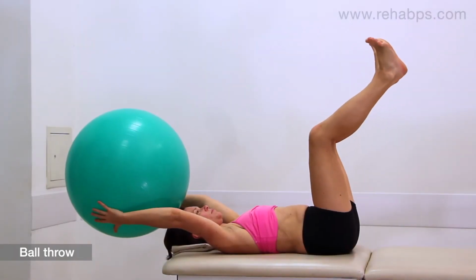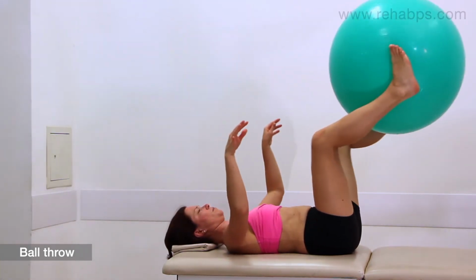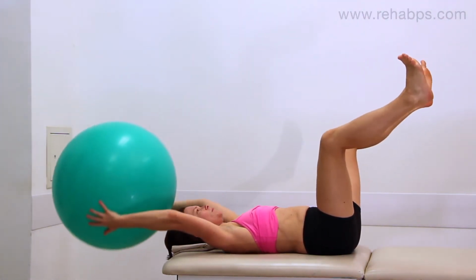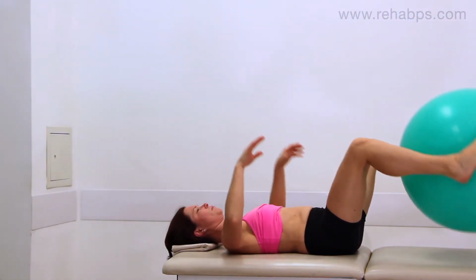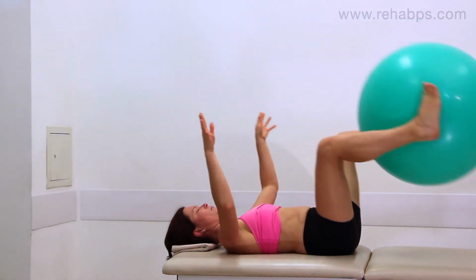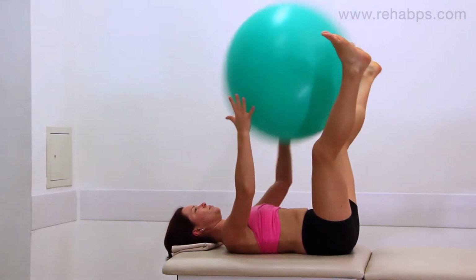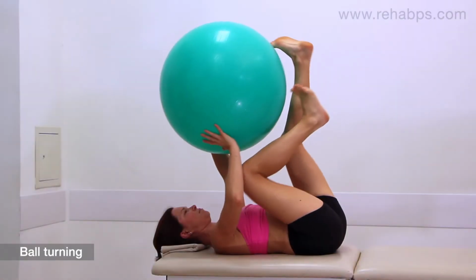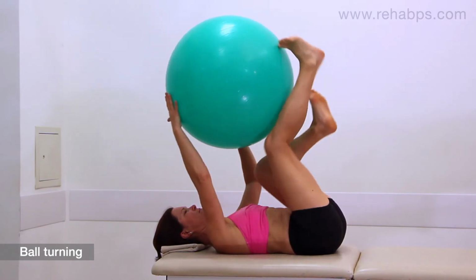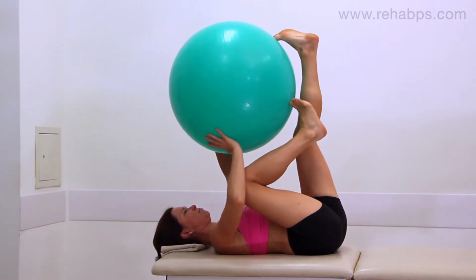Now we are going to present several other options. In the initial position, the patient tosses the ball between their upper and lower extremities. Increased extremity flexion increases the difficulty of the exercise. In the initial position, the patient turns the ball using alternated movements of the contralateral extremities.